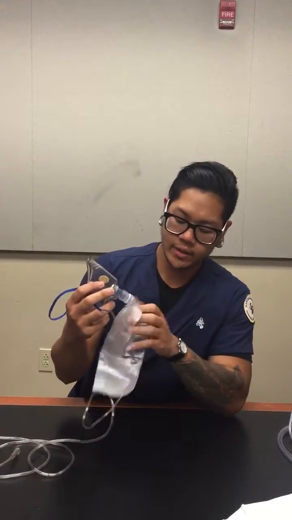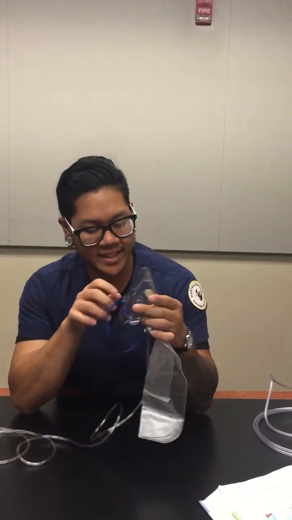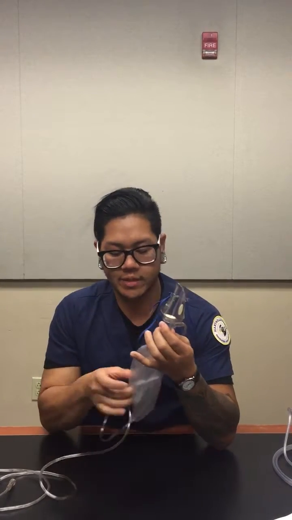Okay. And the next one is going to be my partial non-rebreather, or a partial rebreather. Let's demystify. It has a reservoir to it. So this one, a partial non-rebreather, it's a low flow device system, and its flow range is from 10 liters per minute or higher. The minimum is 10 to prevent the bag from collapsing, and that can cause the patient to suffocate on their own carbon dioxide, so you want to keep the bag inflated.